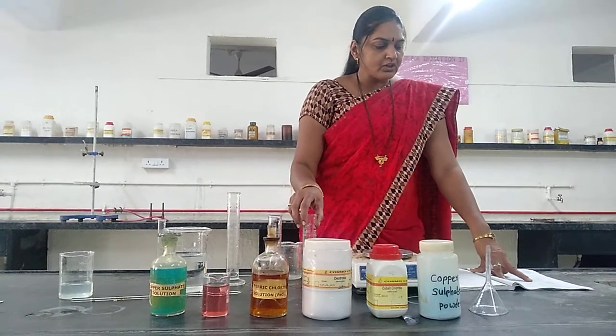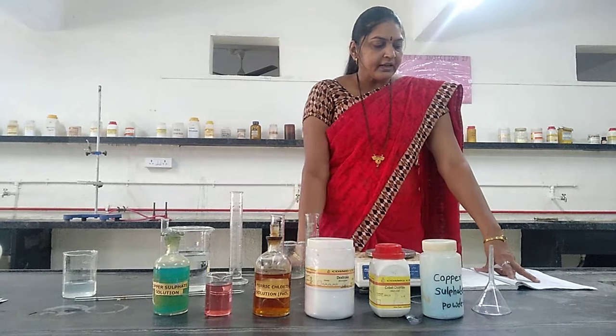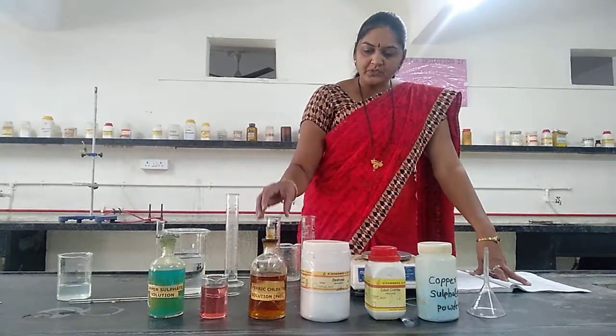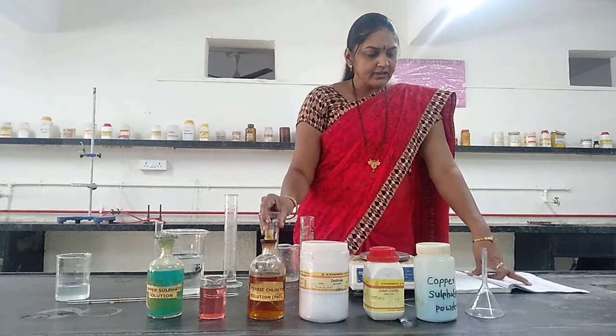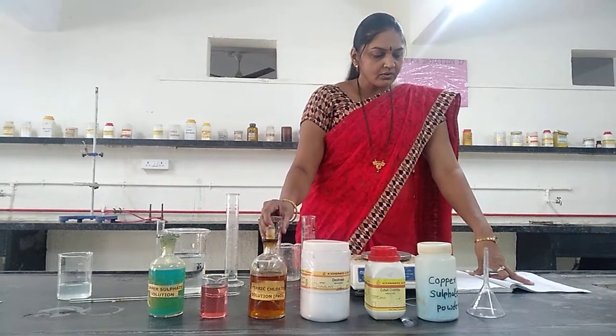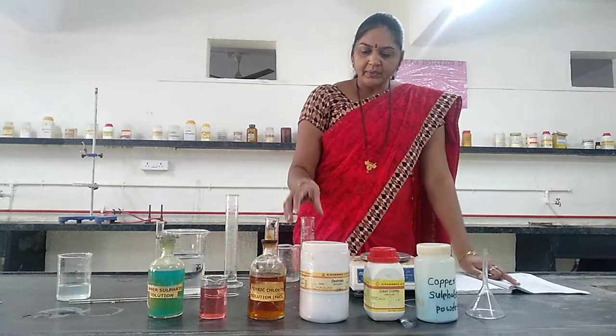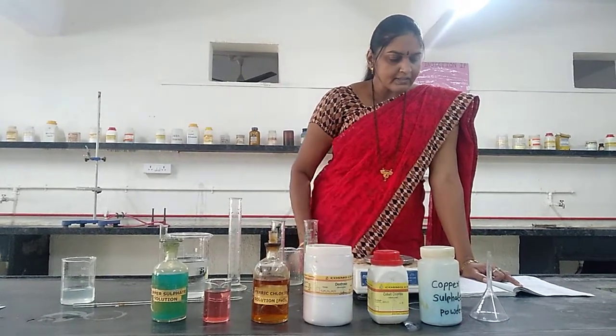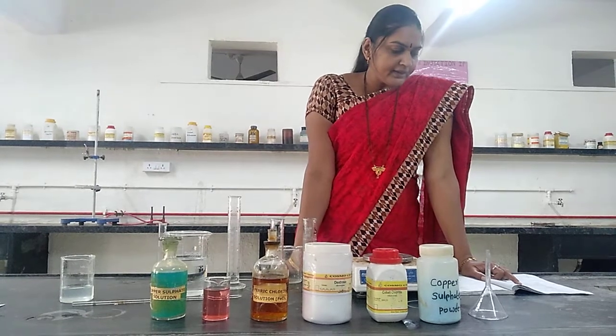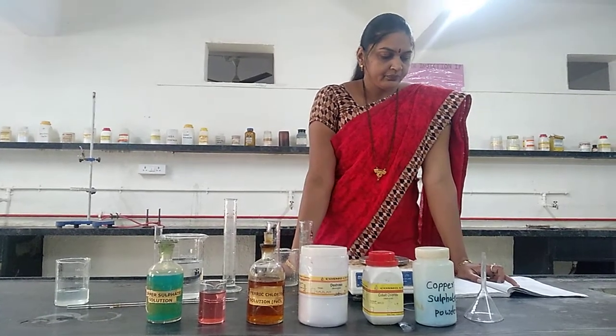So interpretation of result: the intensity of color of the sample solution is less, and the dextrose solution is colorless. Hence, it complies with the test for IP 1985.